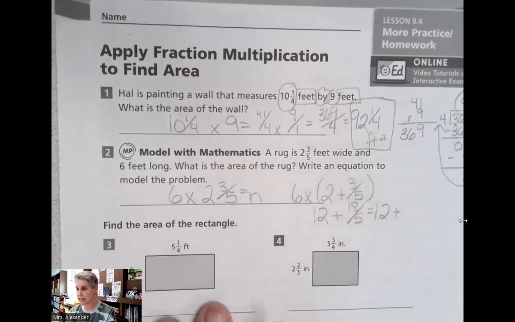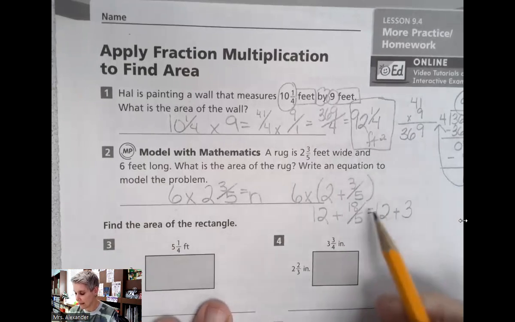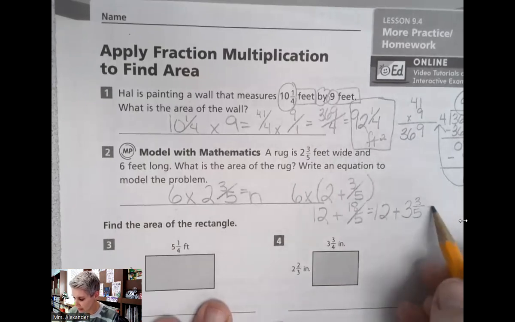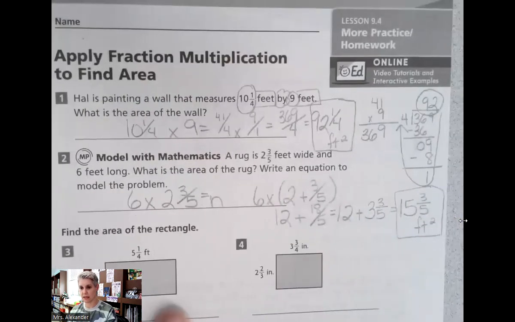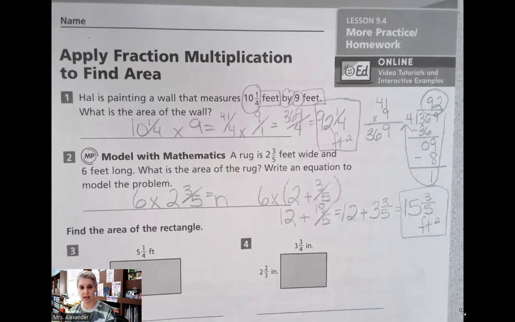5 goes into 18 3 whole times. And that would be 15. And then we would have 3/5 left over. So that tells me 12 plus 3 is 15 3/5. And again, we're finding the area. We are doing square feet. There's my answer. Got off the screen a little bit. There it is. Good job.